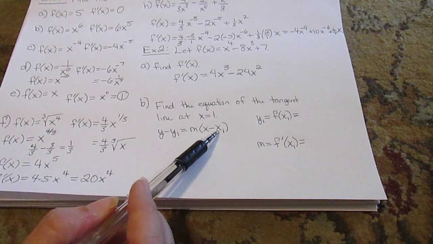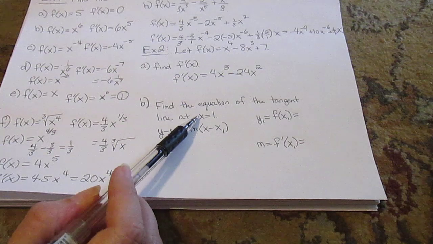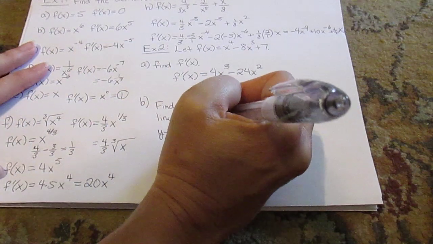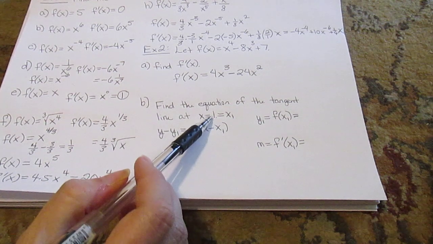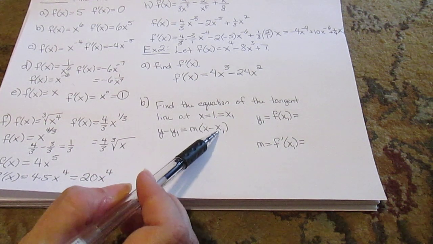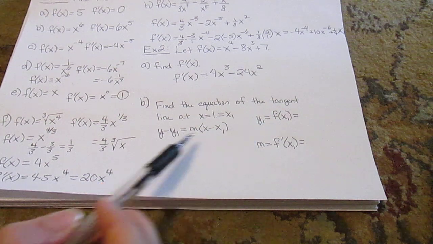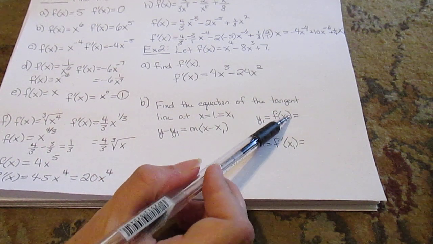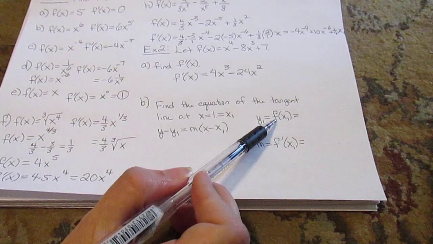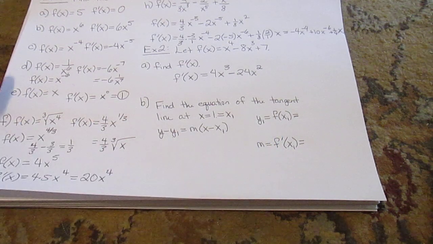Well, first of all, the x1 is the x that they gave you in the problem. Got that covered. The y1, you're just going to plug whatever your x1 is into the original function.